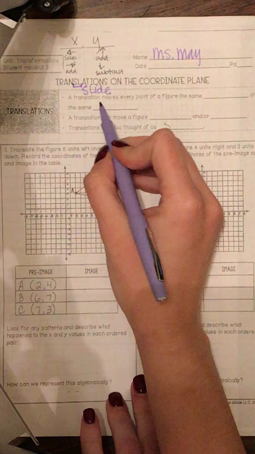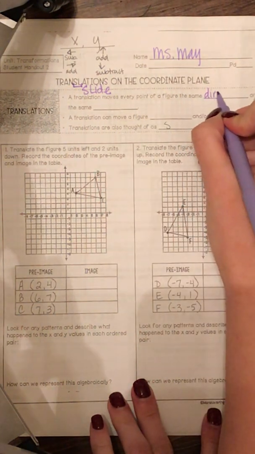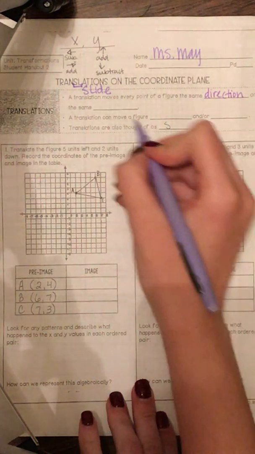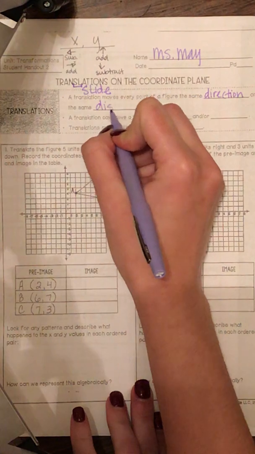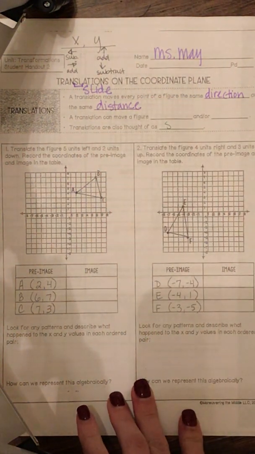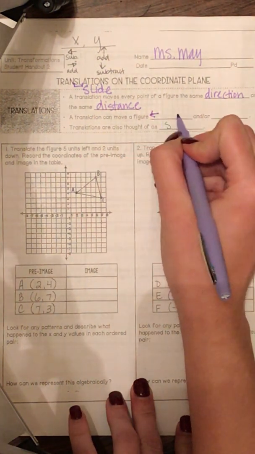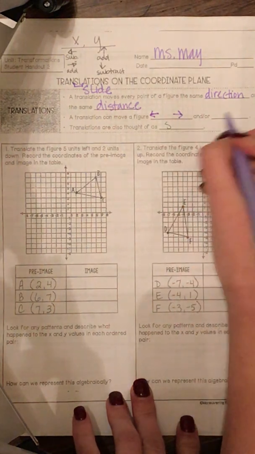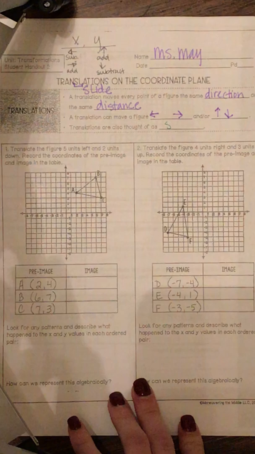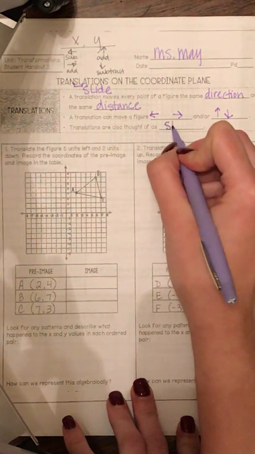A translation moves every point of the figure the same direction and the same distance. A translation can move a figure left or right and up or down. A translation can also be thought of as a slide.